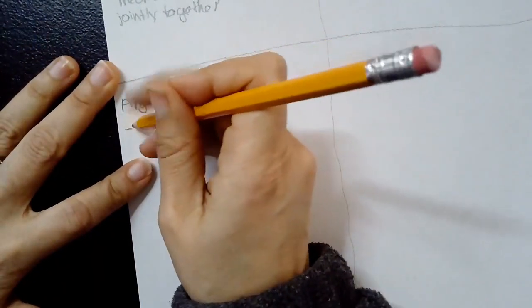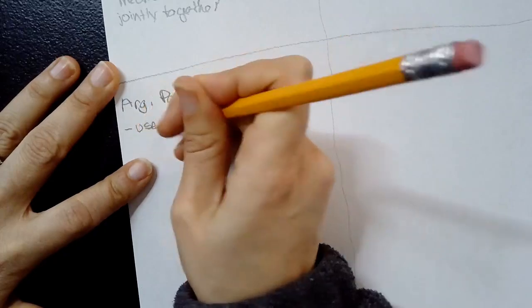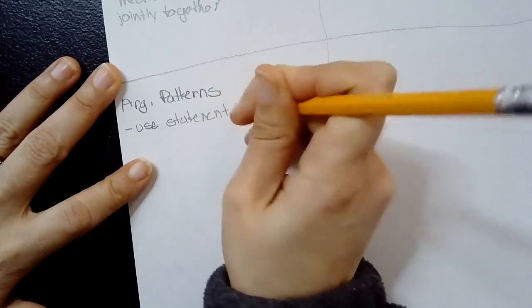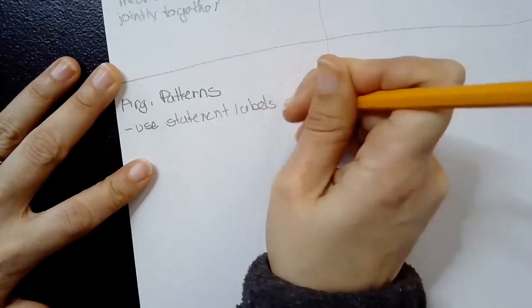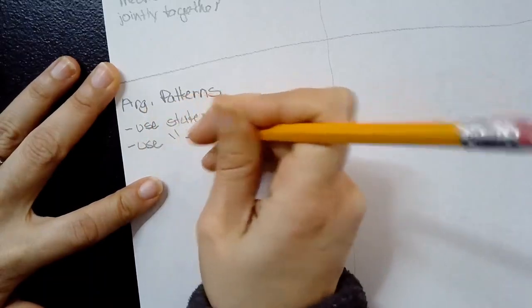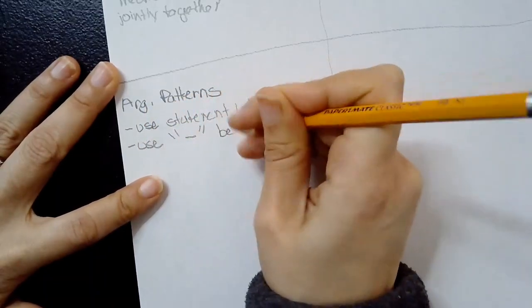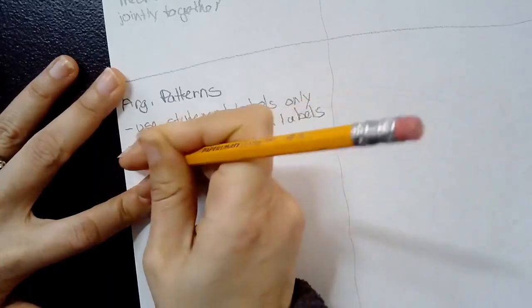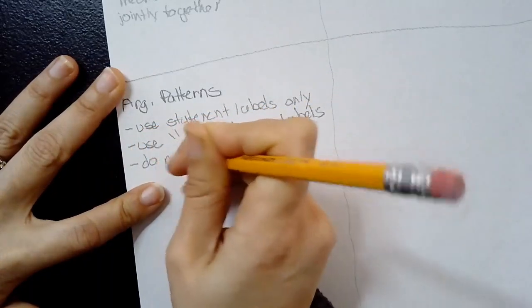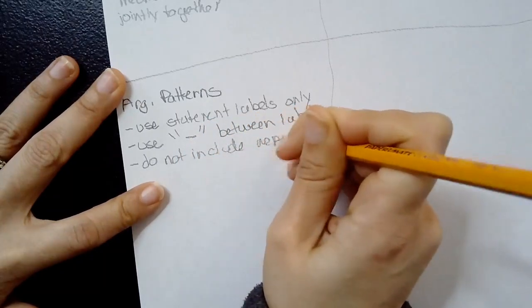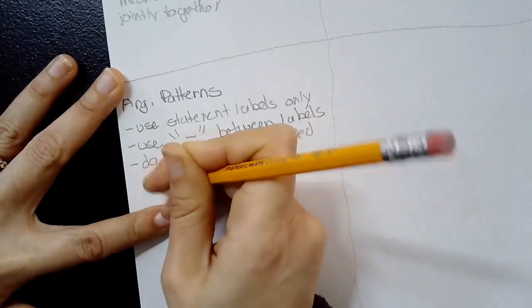So argument diagrams use statement labels only. Use the dash between labels. Do not include repeated premises.